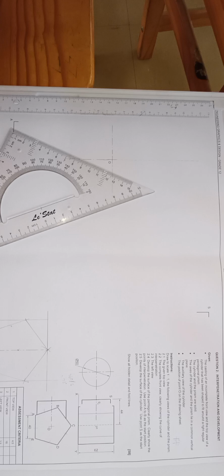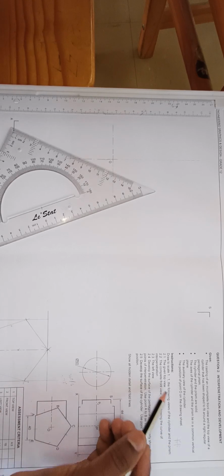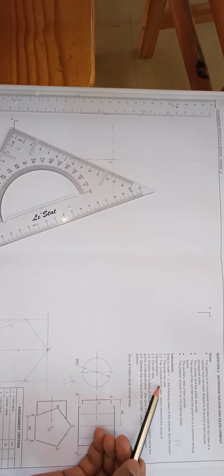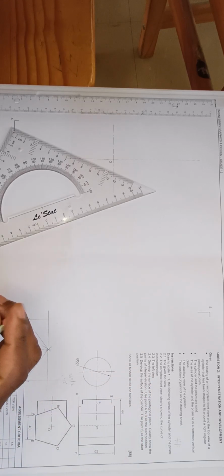Instructions: you are instructed to draw to scale 1:1 the following views of the cylinder and the prism: the given top view, the complete front view showing the curve of interpenetration, and the left view.